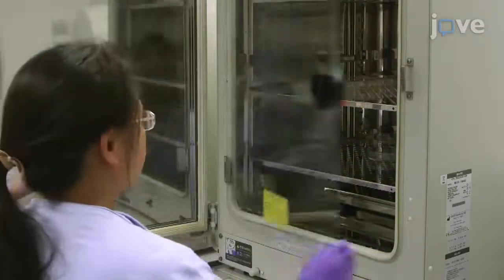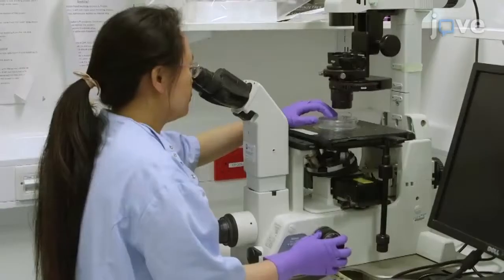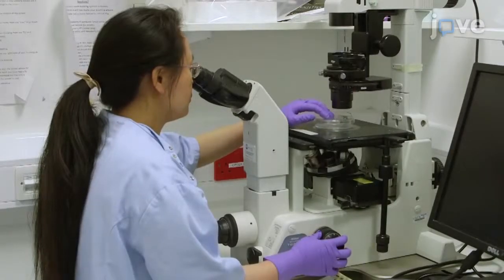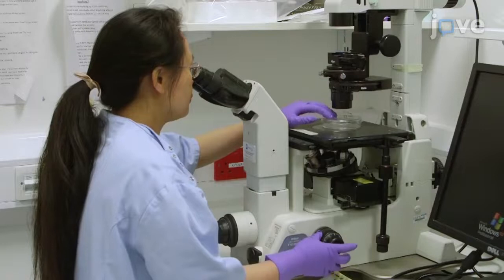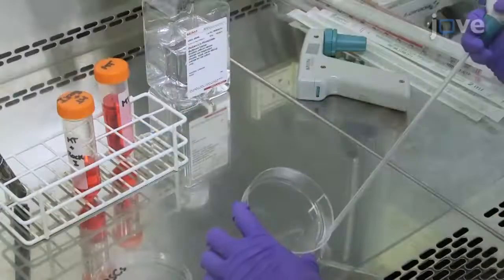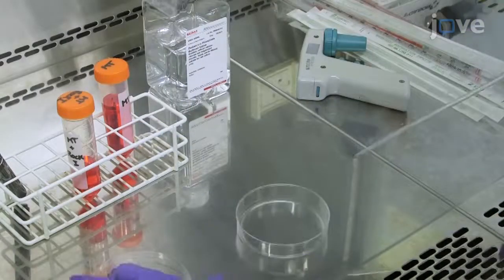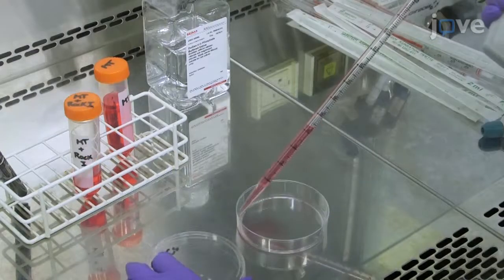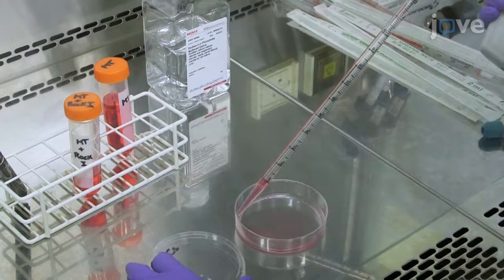Observe cell detachment under a microscope and extend the incubation for an extra 1 or 2 minutes if required. Stop the reaction by removing the cell dissociation reagent and adding 5 milliliters of fresh mTeSR1 medium supplemented with 10 micromolar ROCK inhibitor Y27.